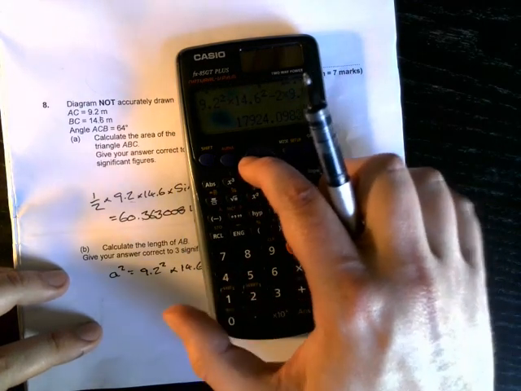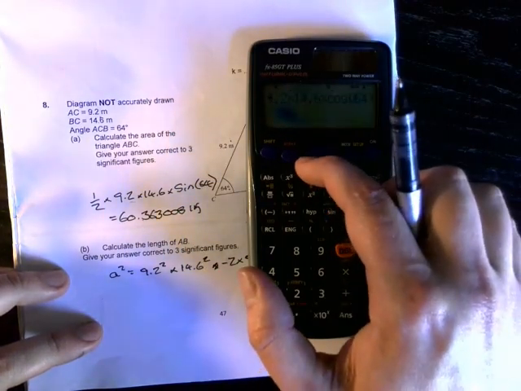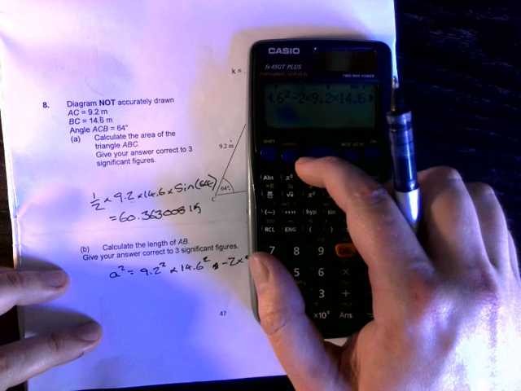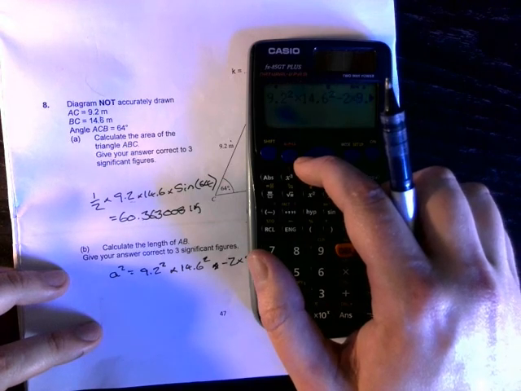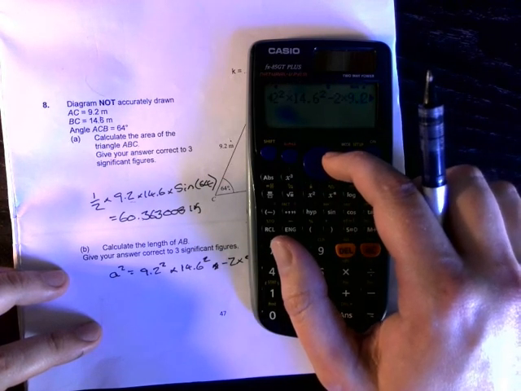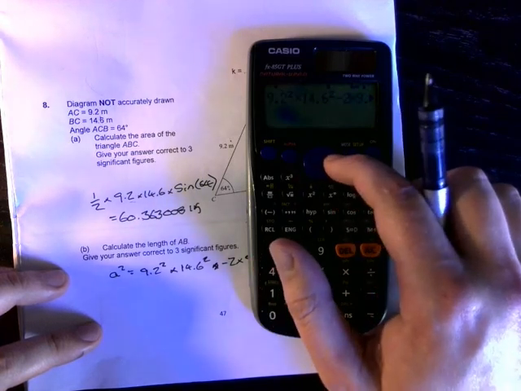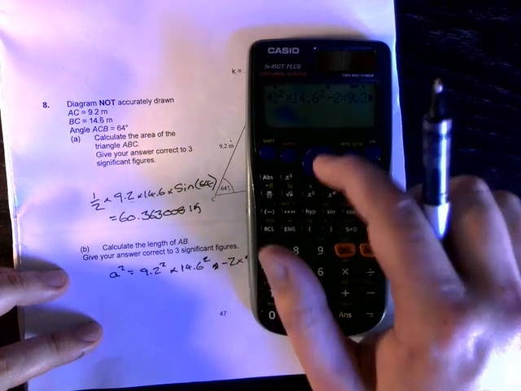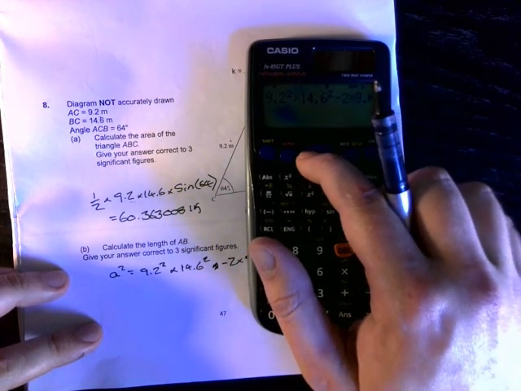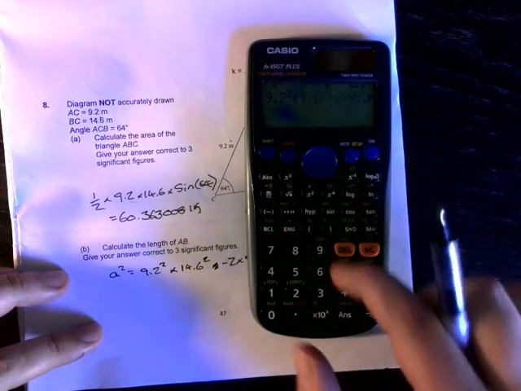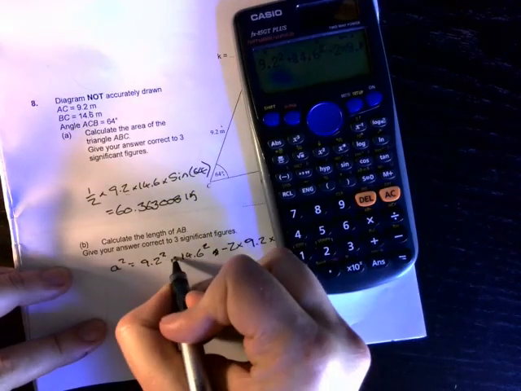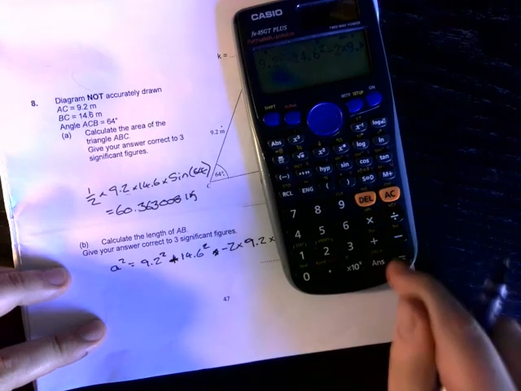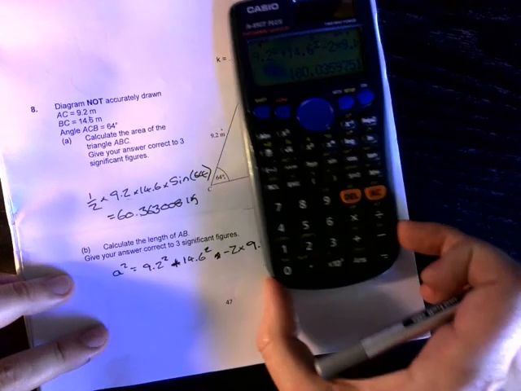Have I typed that incorrectly? That seems a very large number. So we've got 9.2 squared. Sorry, that shouldn't be times, that should be a plus. There we go. I'm losing my mind. Oh, that feels more like it.